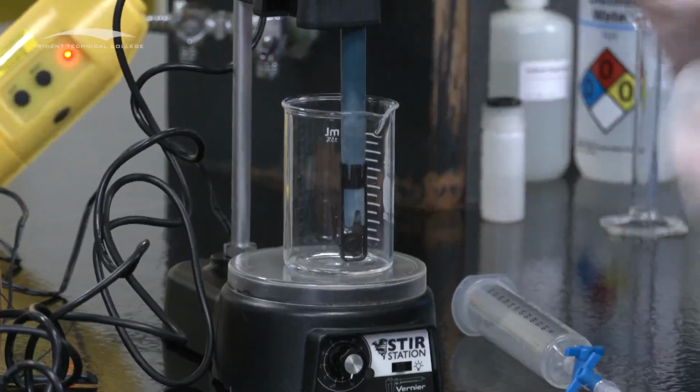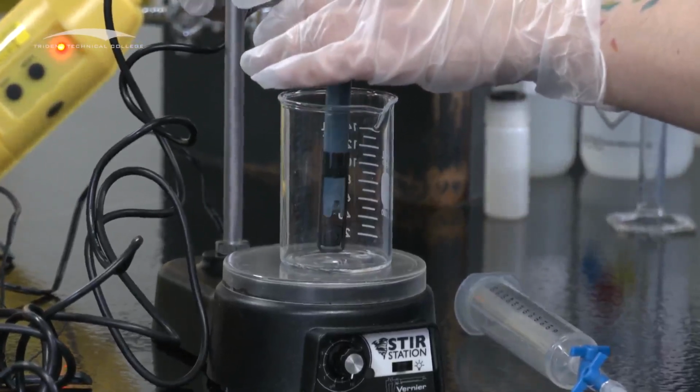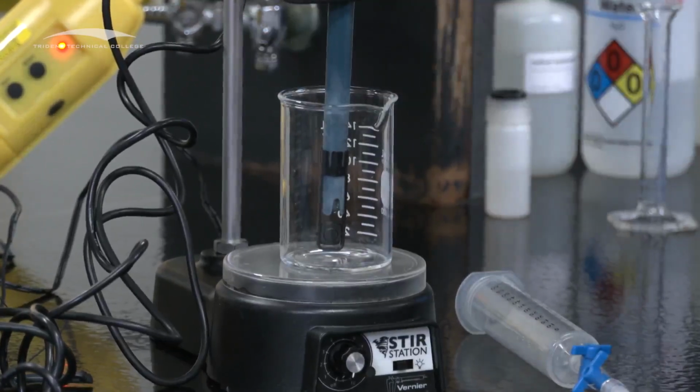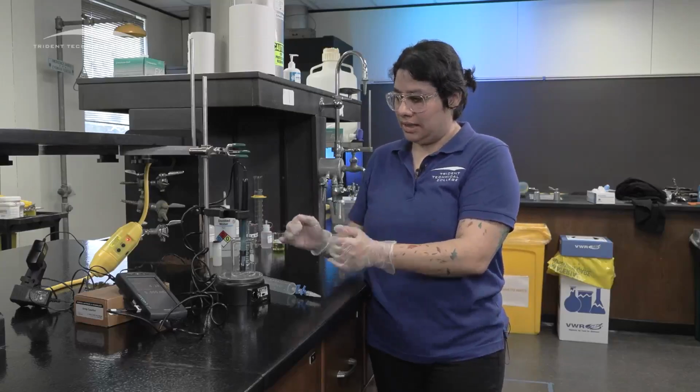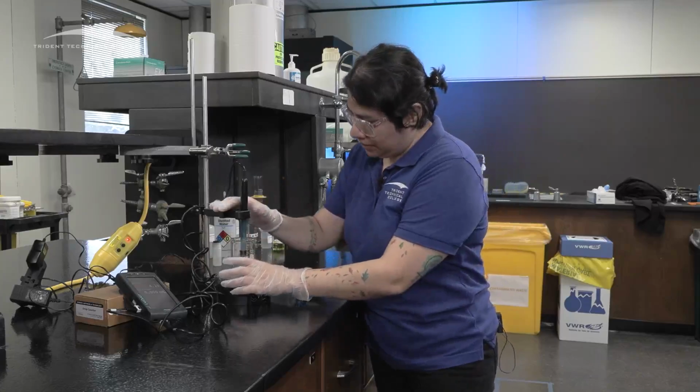And once you decide this height, you don't move it again. You don't touch it again because we're gonna calibrate it, and every time you move it, you have to calibrate it. So make sure that once you set up your height, that's it. And then I'm gonna move it a little bit to the side.